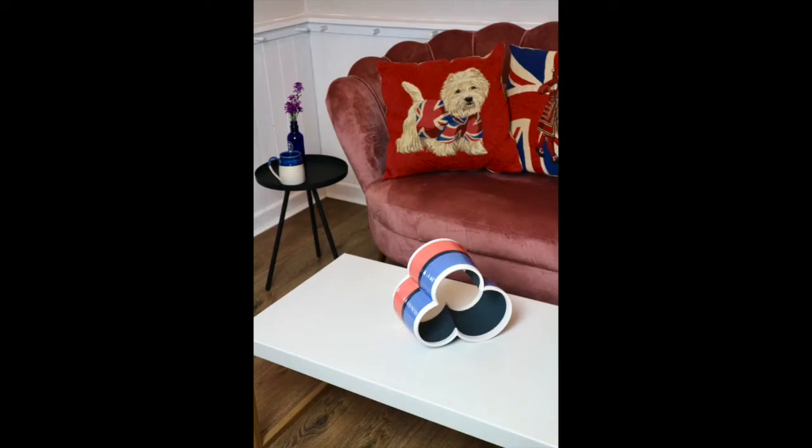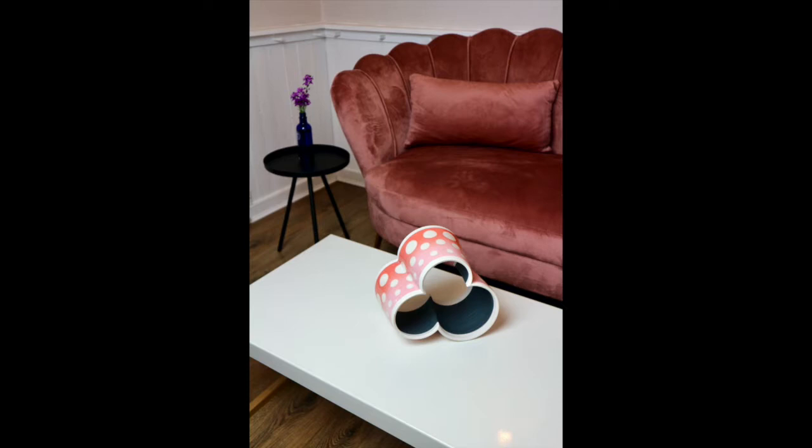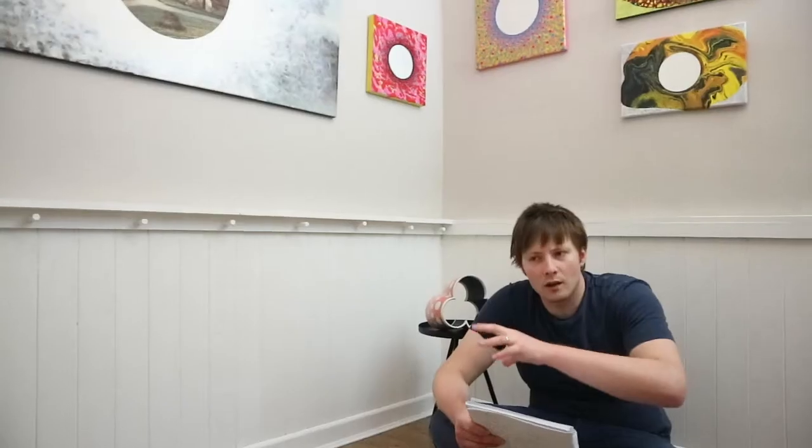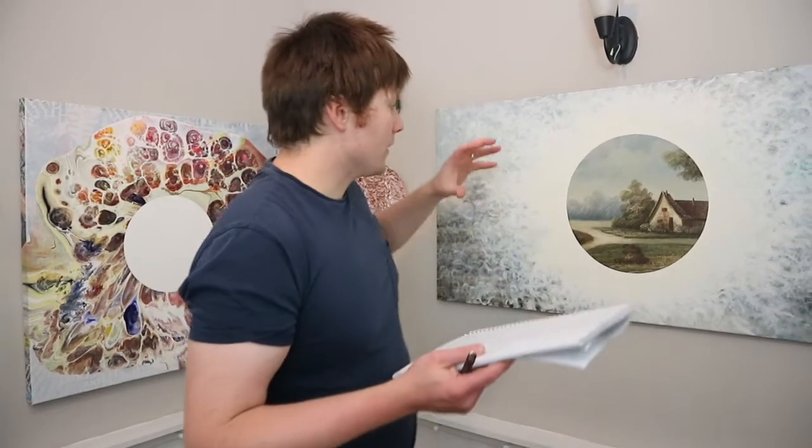But again, I think it's thinking about the subject matter, the subject of the artwork, and then thinking about the style of the room that you want to put that piece in, and thinking about, okay, do those two styles complement each other? Would they work together as a relationship? When you're thinking about where to put the artwork, say for example you want to put an artwork in your bedroom, I'll give you an example for this piece.